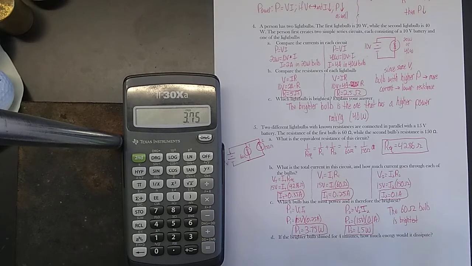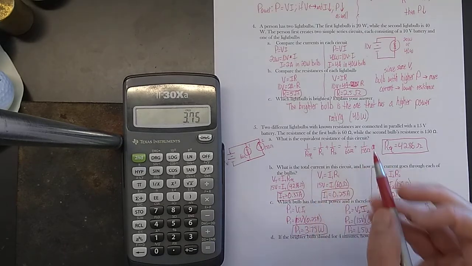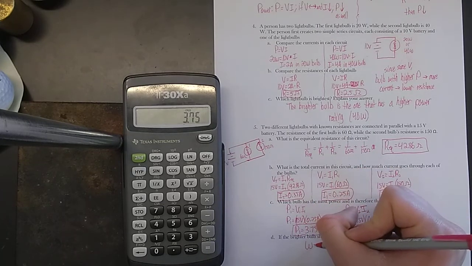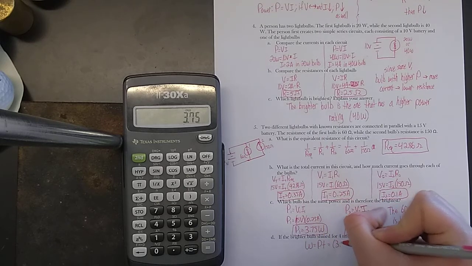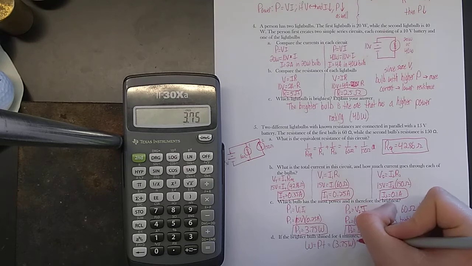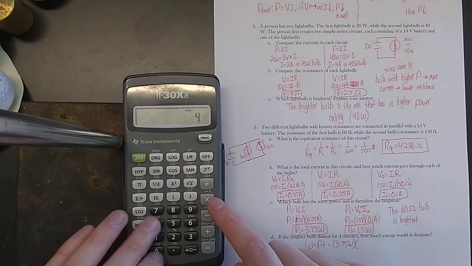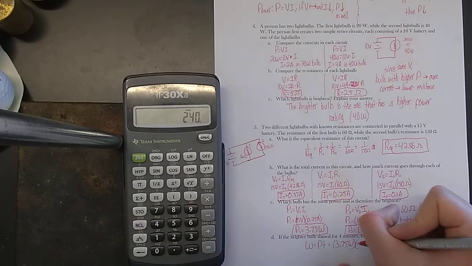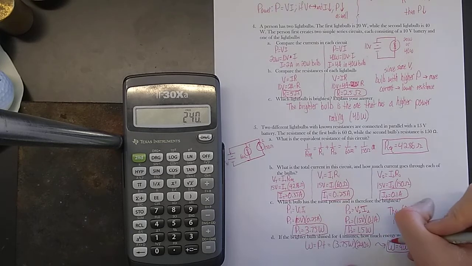If the brighter bulb is shined for 4 minutes, that's this one, how much energy would it dissipate? Since power equals work divided by time, the work done or energy transferred is equal to the power multiplied by the time. The power is 3.75 watts multiplied by 4 minutes. 4 minutes is 60 seconds each, so 4 times 60 is 240 seconds. We needed to convert to seconds because watts is joules per second. Can't be mixing minutes in there. We find that the work done, the energy transferred, is 900 joules. That's how much energy it gives off.